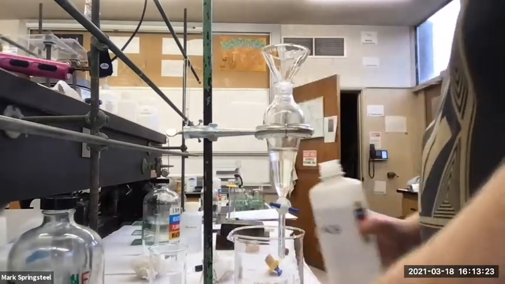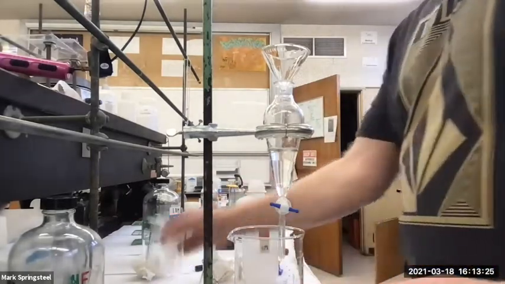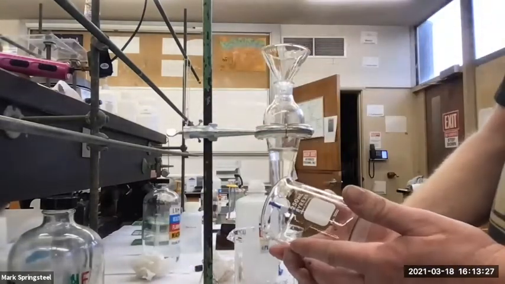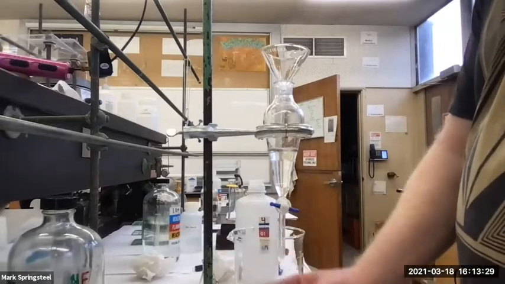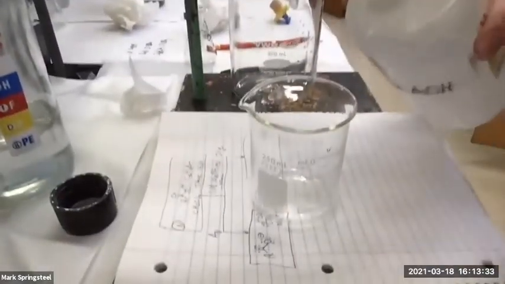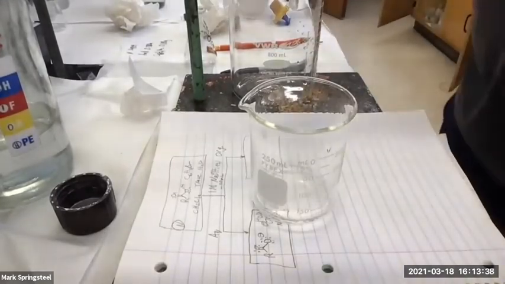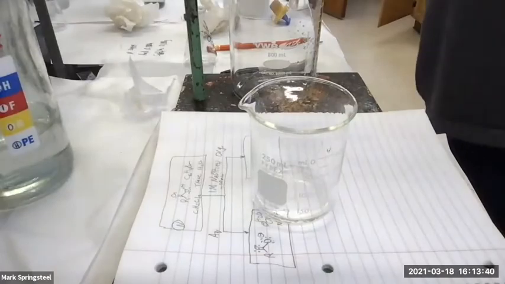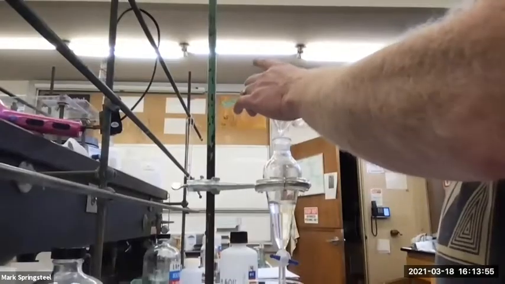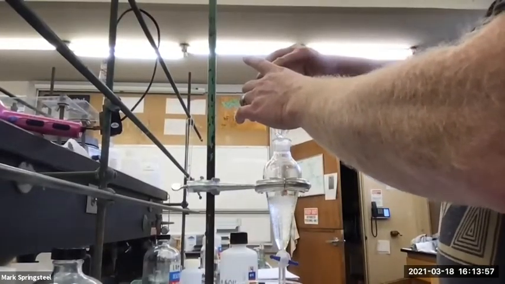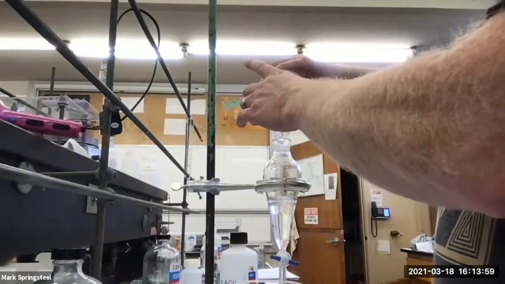How much do I want to add? I'm going to add about 20 milliliters, I said. I'll use this original beaker. That's 50, that's 25. I'm going to go a little below that lowest line. There we go. So I've got my 1 molar sodium hydroxide in here.